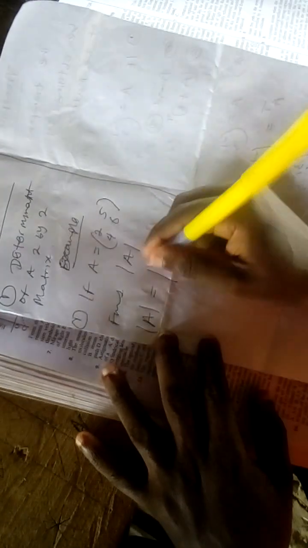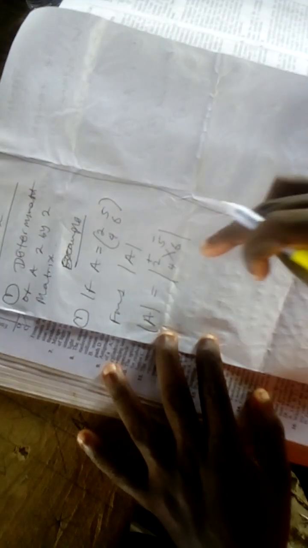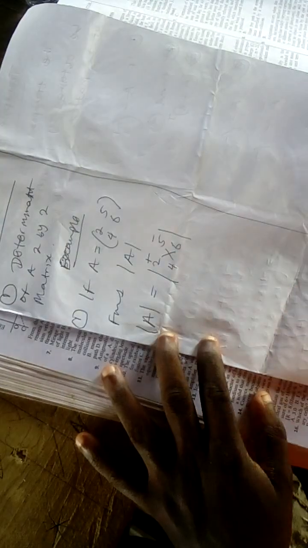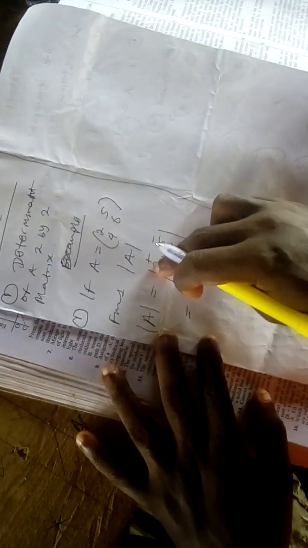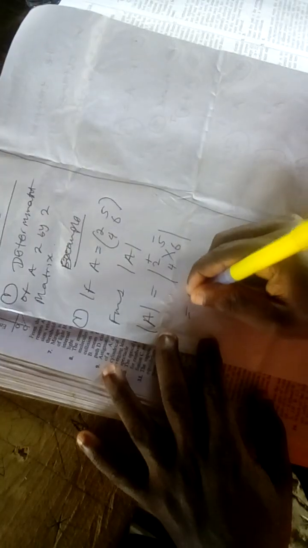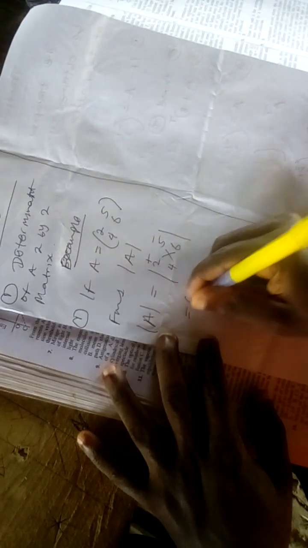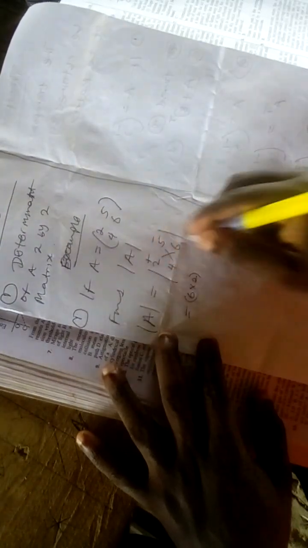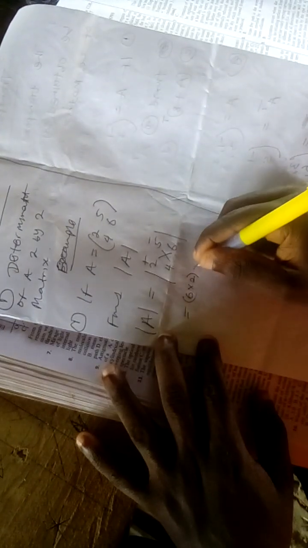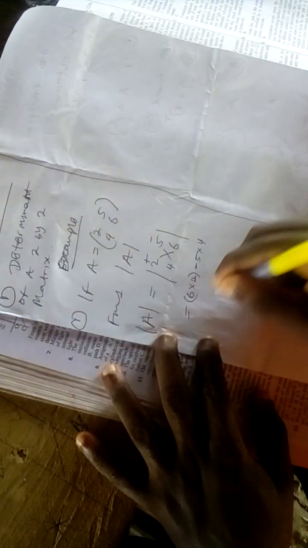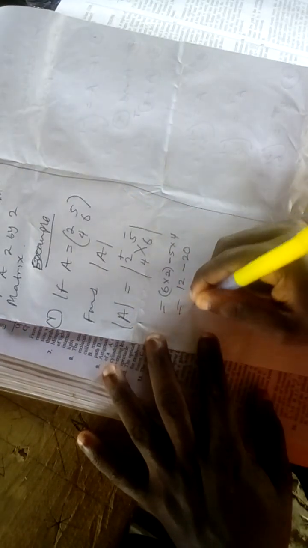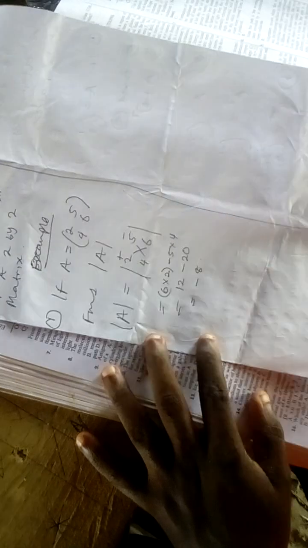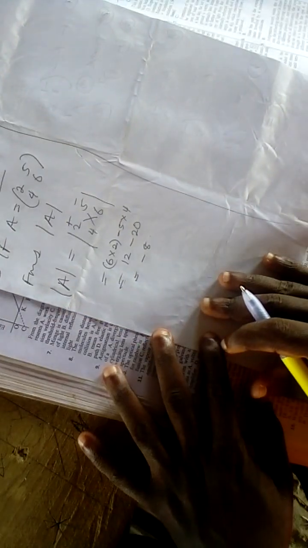We always place plus minus at the top of the numbers and cross multiply. So 6 times 2, then minus 5 times 4, which gives us 12 minus 20. So the answer is minus 8. So the determinant is minus 8.